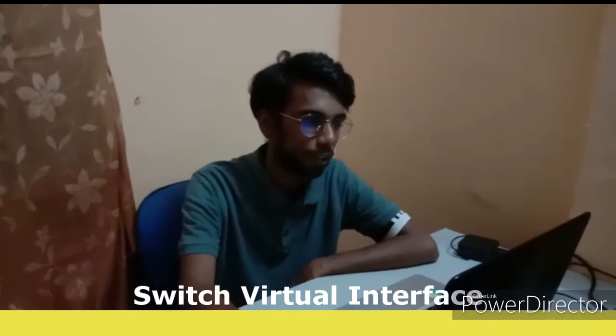The fifth one is switch virtual interface. Based on the problem task, we configure the VLAN1 switch virtual interface to remotely manage the switch. In general terms, to remotely manage a switch, it must also be configured with an IP configuration. However, a switch does not have a physical Ethernet interface that can be configured. That is where we need to use the VLAN1 switch virtual interface to configure.